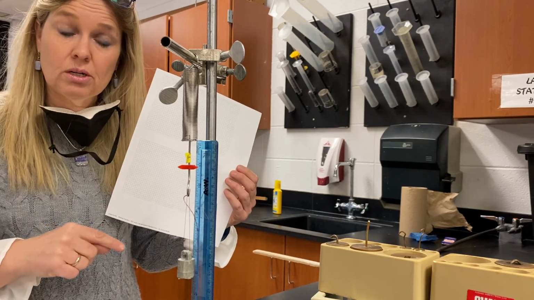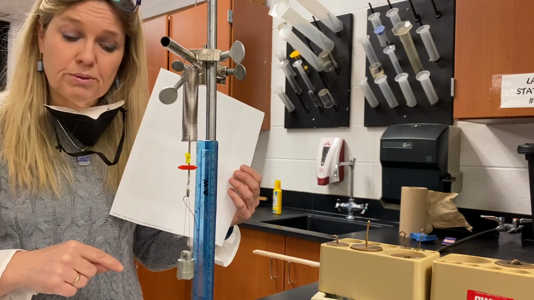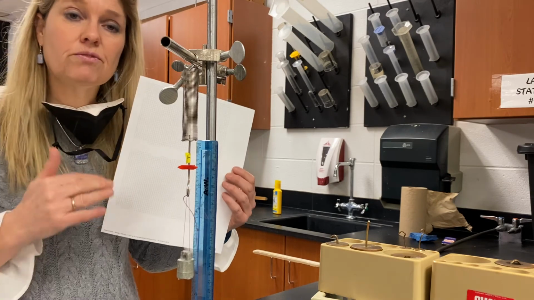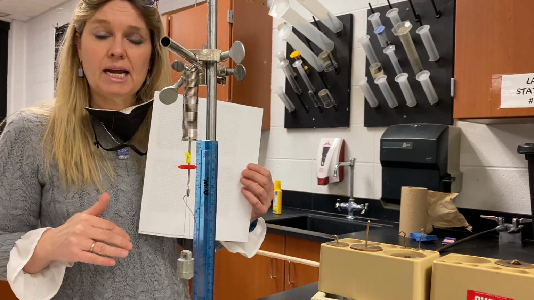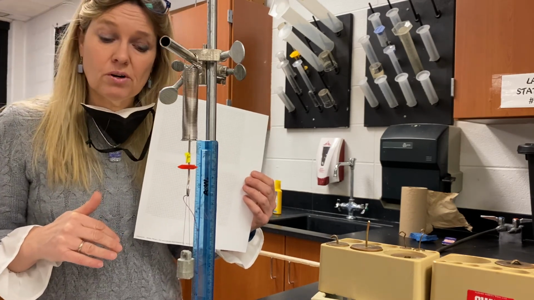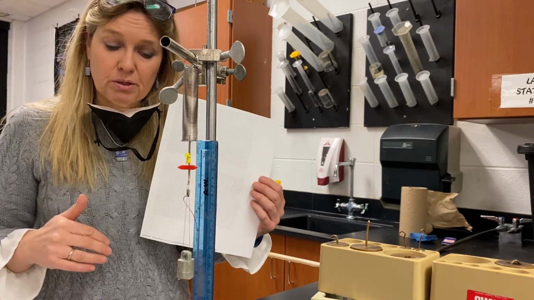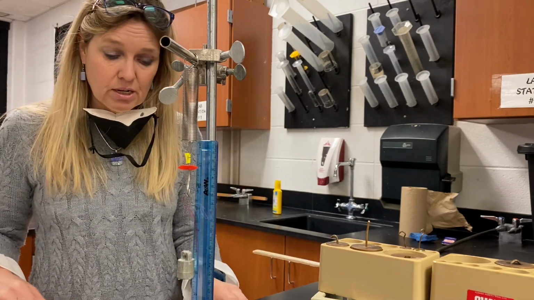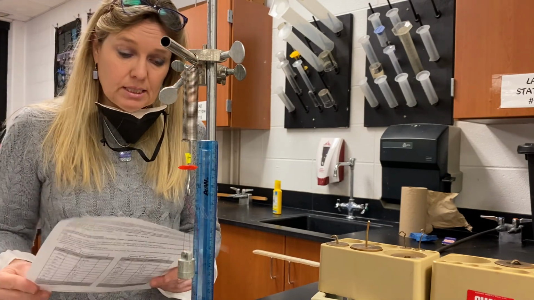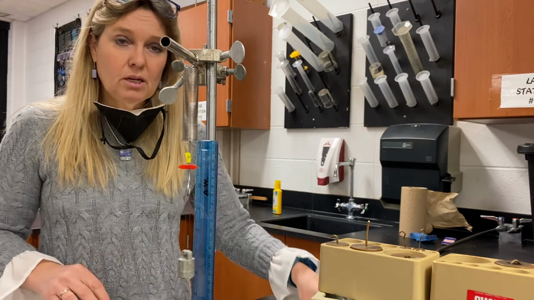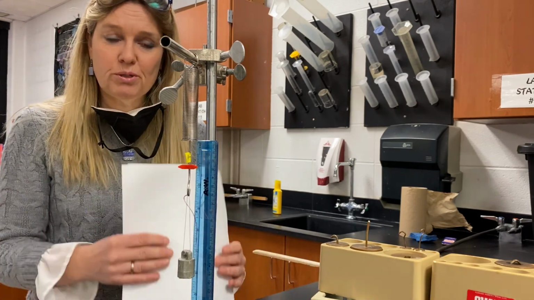I don't want the slope of the data points. We've already done that. The reason for making a graph is to average out all the errors involved and get a better value from our experimental data. Okay, and then there's just a few questions on the back to finish up. All right, so hope you enjoy this.